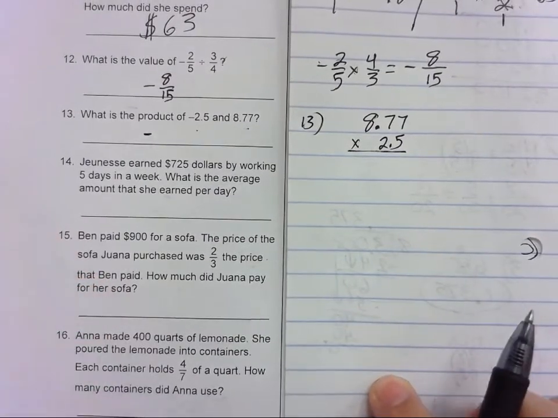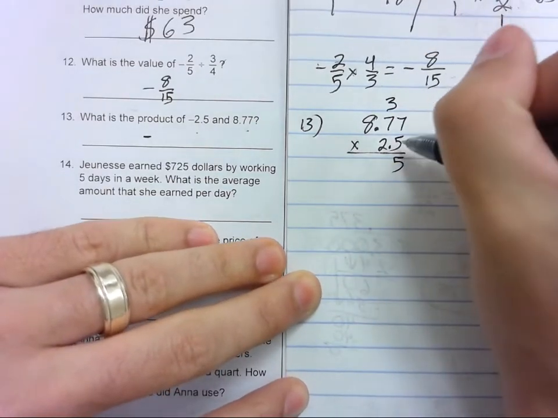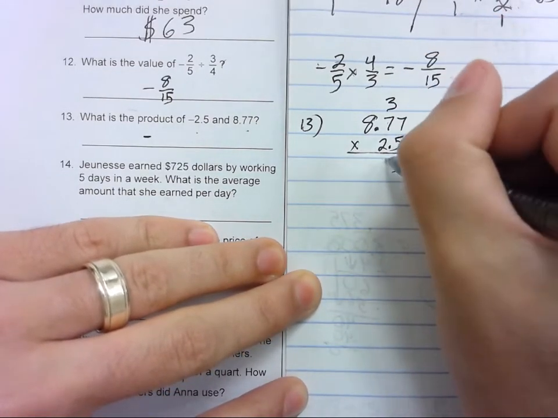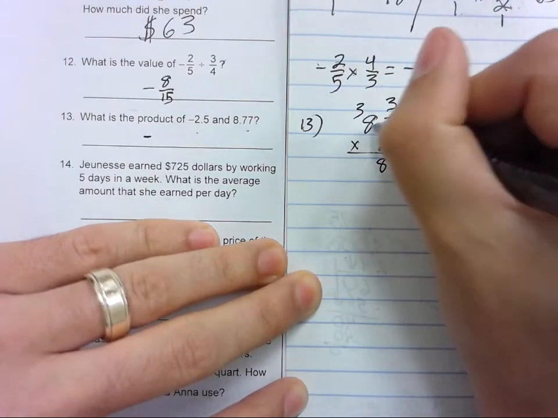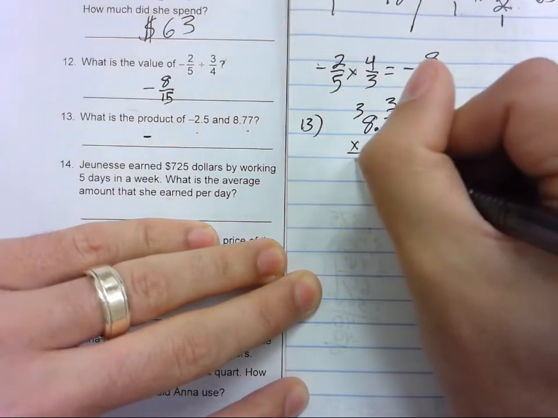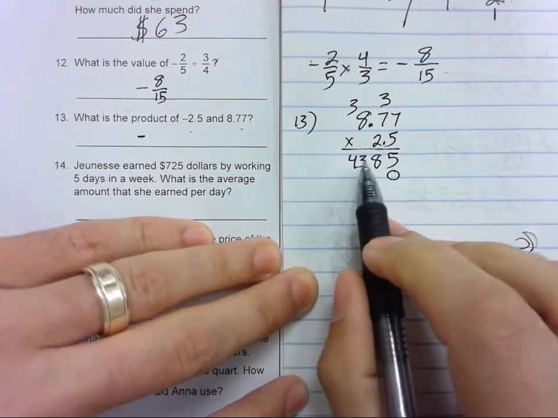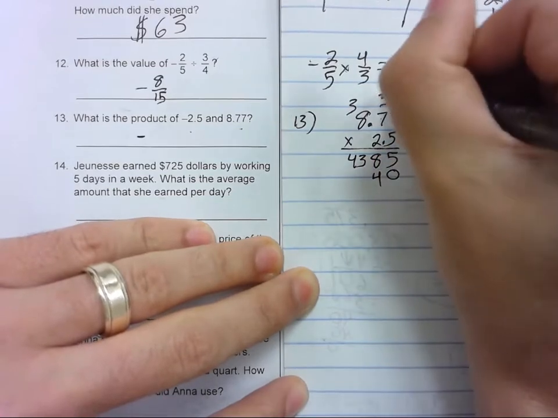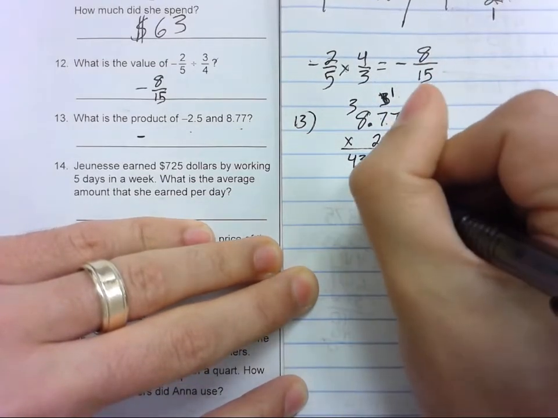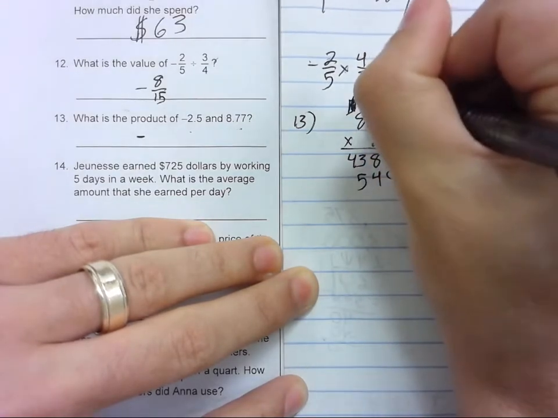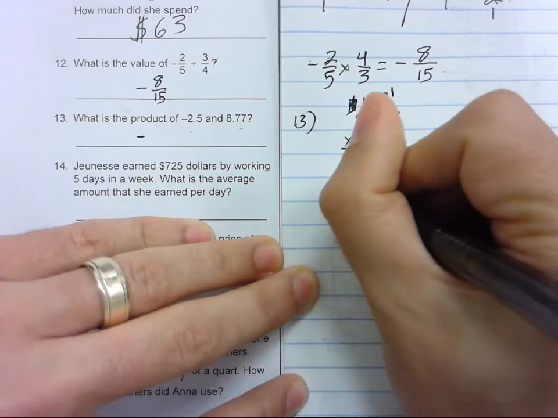5 times 7 is 35. 5 times 7 is 35, plus 3 is 38. 5 times 8 is 40, plus 3 is 43. 2 times 7 is 14, becomes a 1. 2 times 7 is 14, plus 1 is 15, carry the 1. 2 times 8, 16, plus 1 is 17.